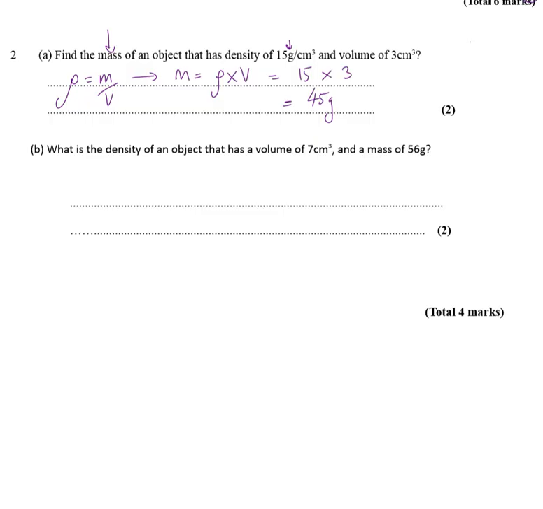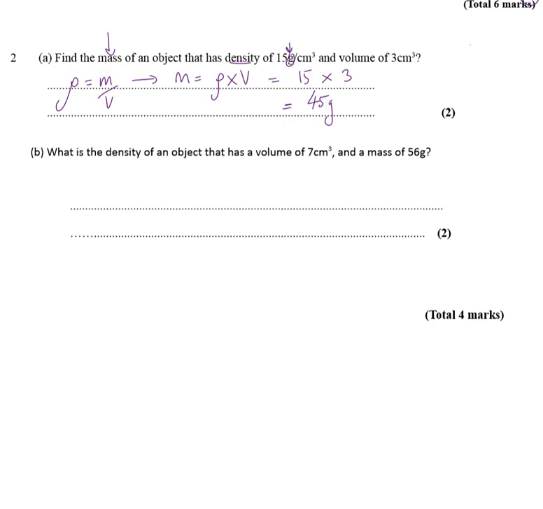Now why is this the answer in grams? Because look at the density, it has the units gram in them. Now I'll also show you another trick for this to work. Let me show you a trick. So 15 gram slash centimeter cube multiplied by 3 centimeter cube.